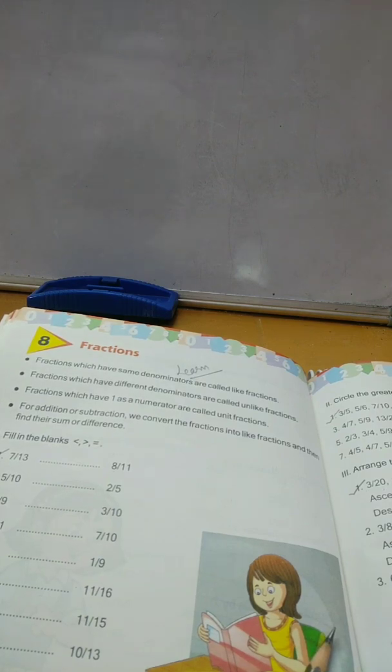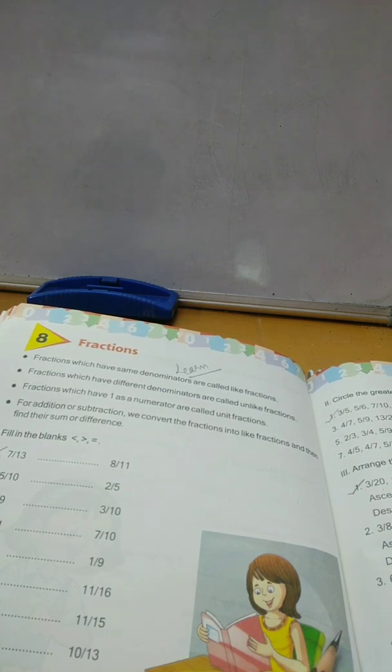Not only this, for all comparison, for greater, smaller, equal to, or for ascending, descending, we convert the unlike fractions into like fractions and then only we proceed for the comparison. Now let us start the chapter.